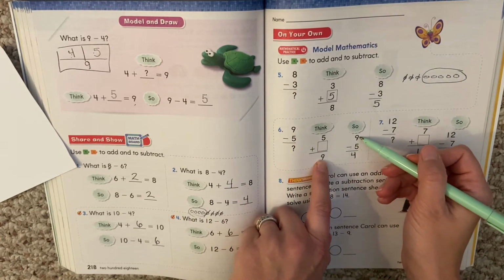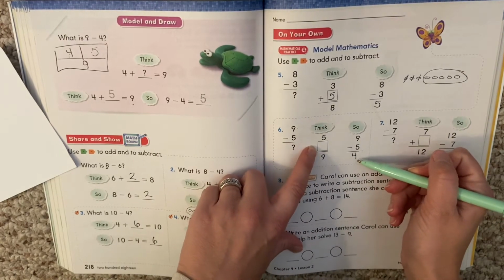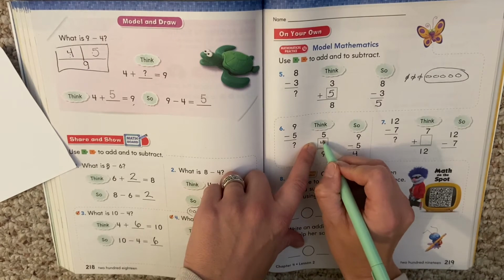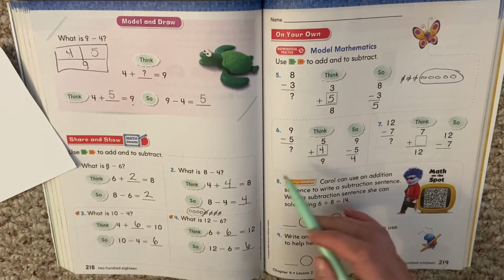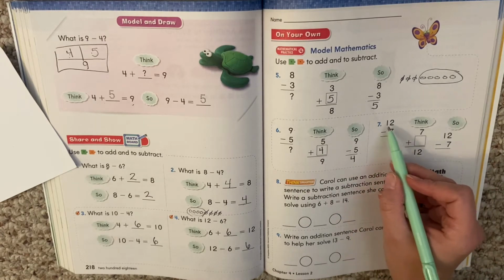Well, 9, 5. What's the missing number? 4. Okay. Let's look at this one. So I'm going to show you one more. So we had 12 minus 7.